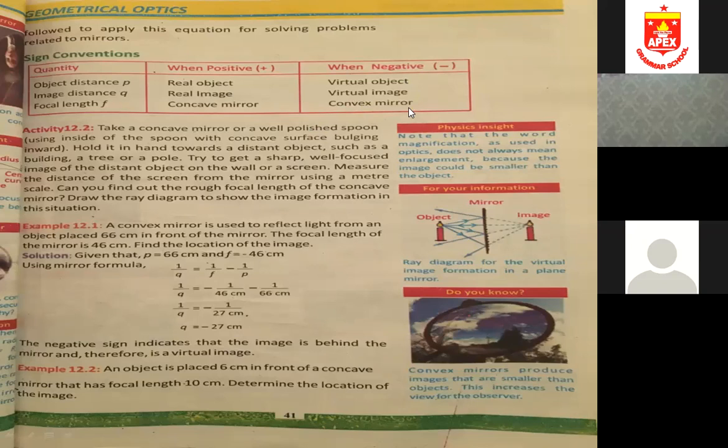So you should be very careful when we use this formula. If we are using a concave mirror, all things will be positive. If we are using a convex mirror, all things will be negative: focal length, P and Q will be negative. We will discuss which will be negative and which will be positive in our numericals, right?